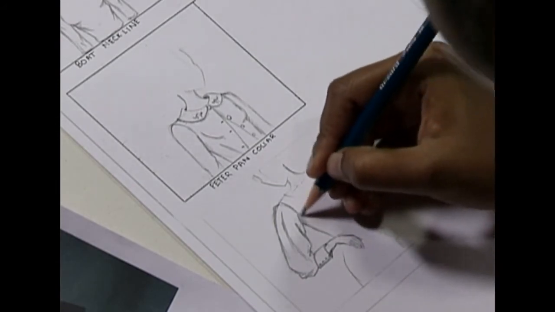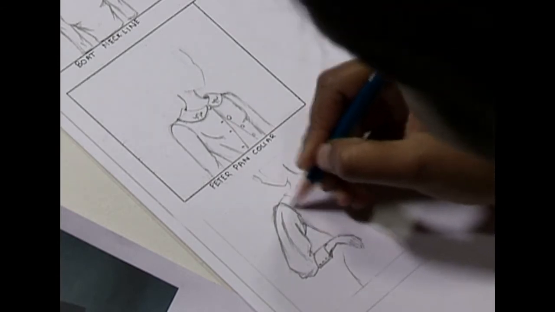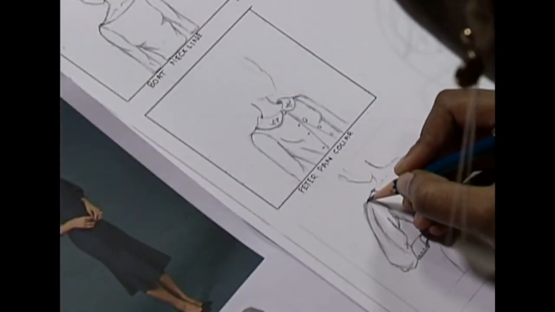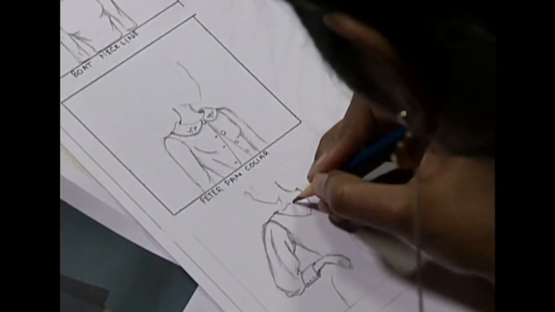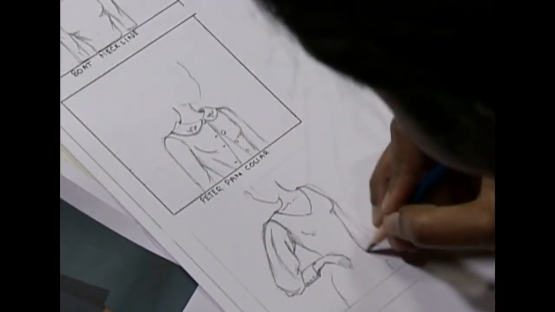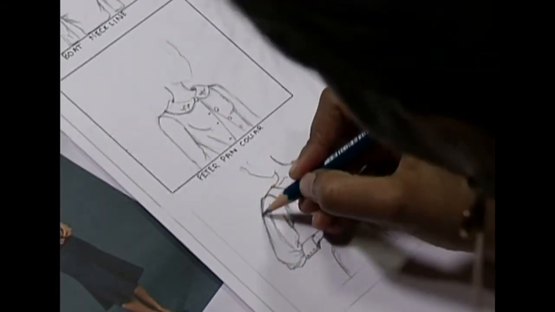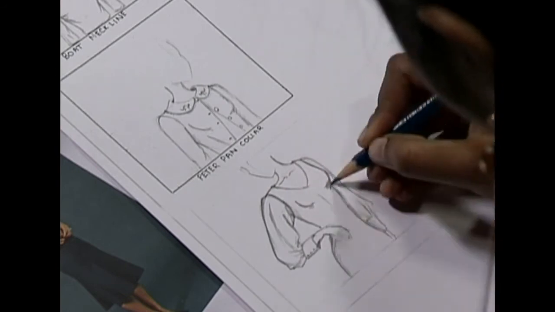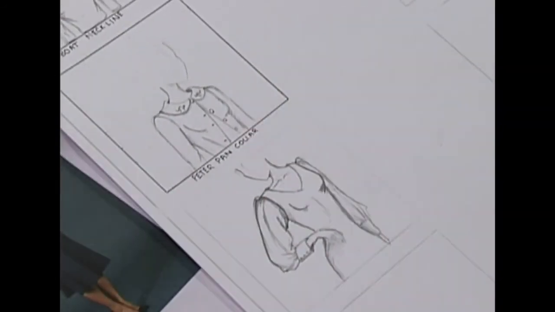There'll be a slight shadow under the sleeve, shadow where the garment folds over. And there you have it, a bishop sleeve.